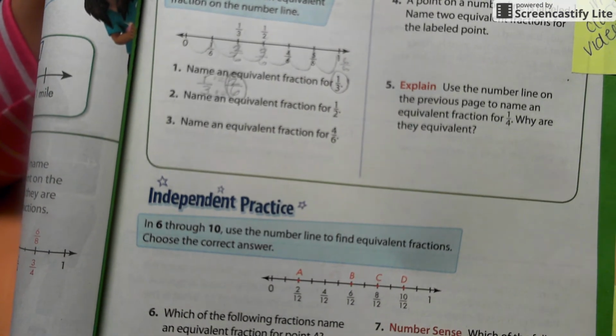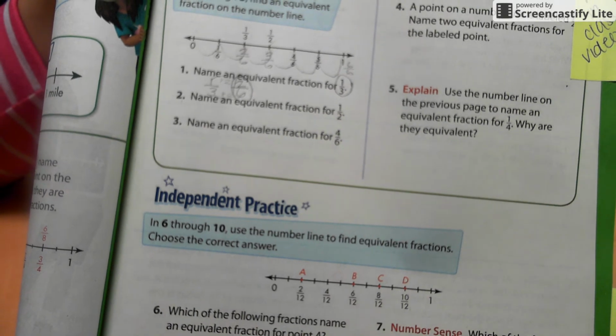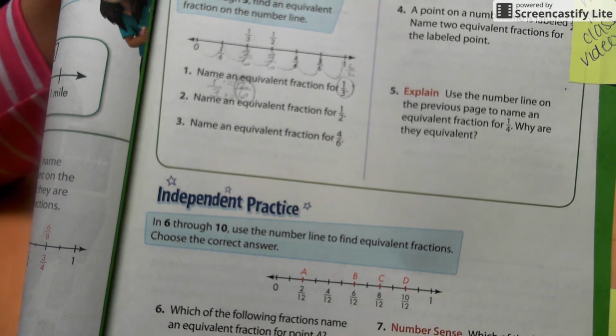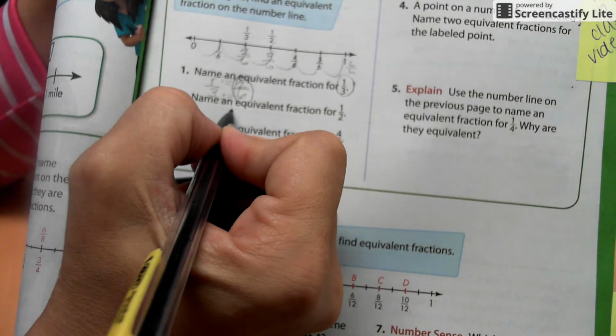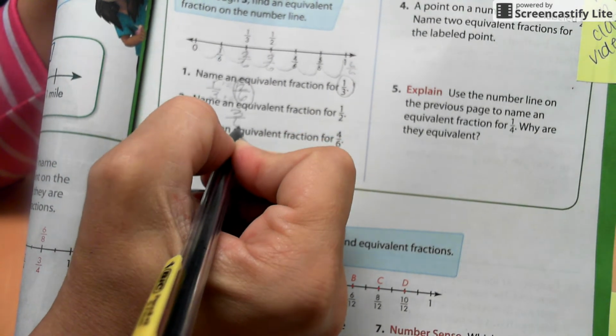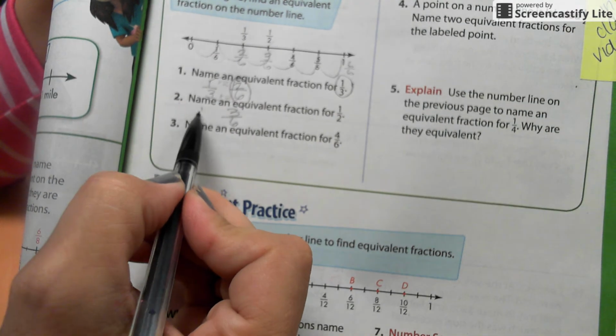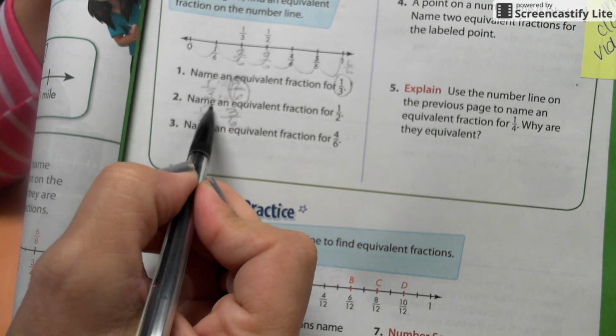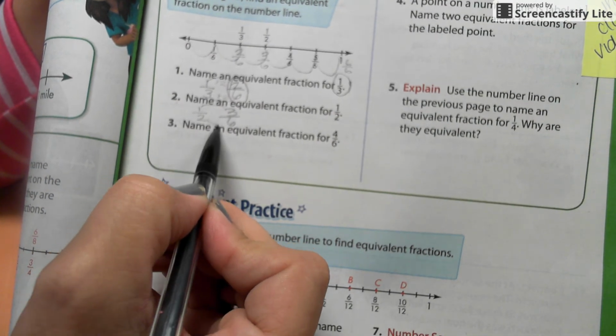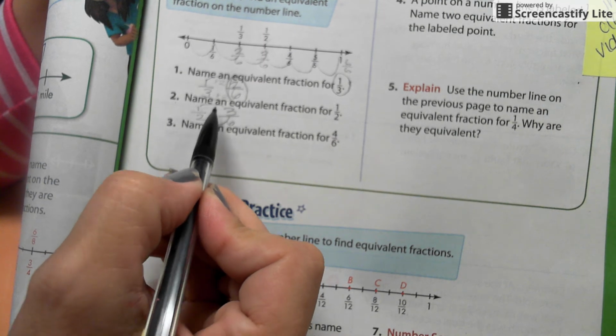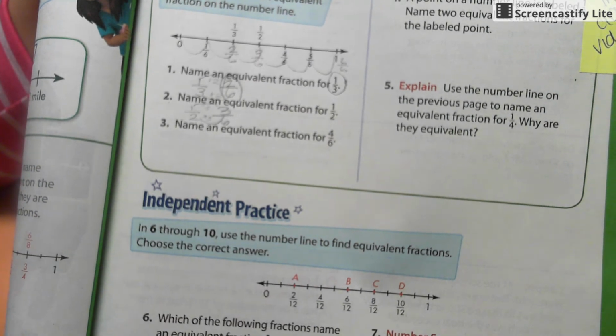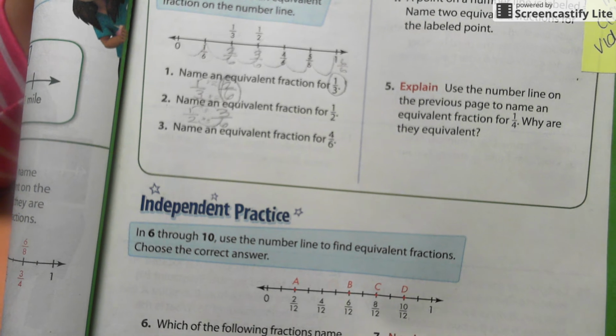Name an equivalent fraction for 1/2. Which one lines up with 1/2? Good, 3/6. And I can check it with my fraction fish. 1 times 3 is 3. 2 times 3 is 6. So it is an equivalent fraction.